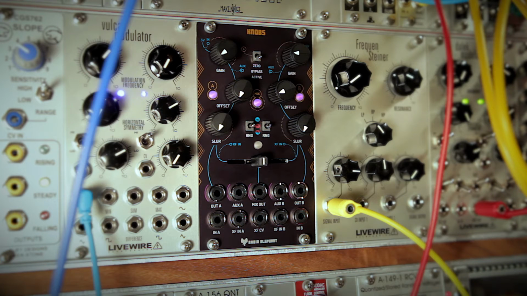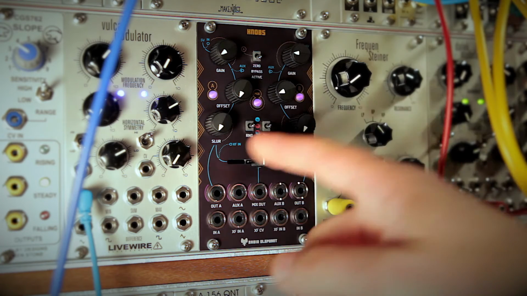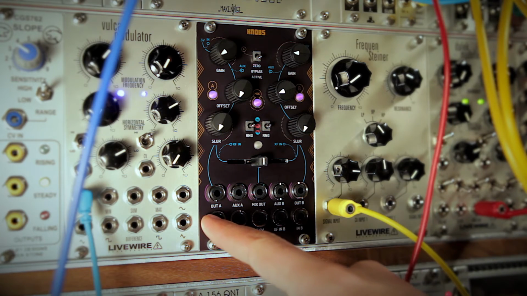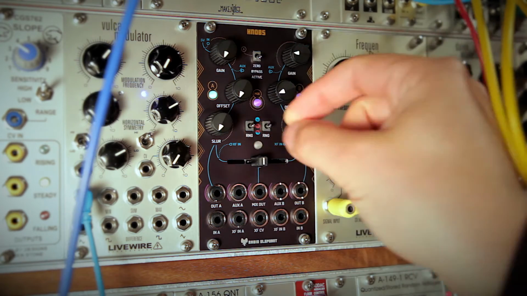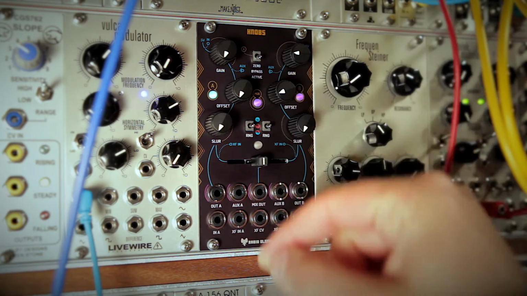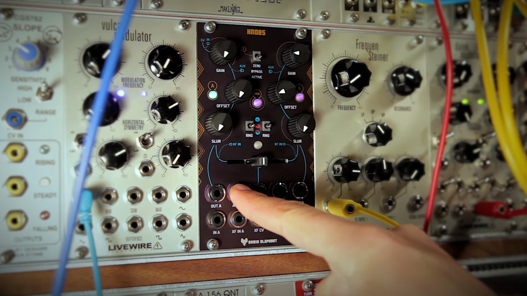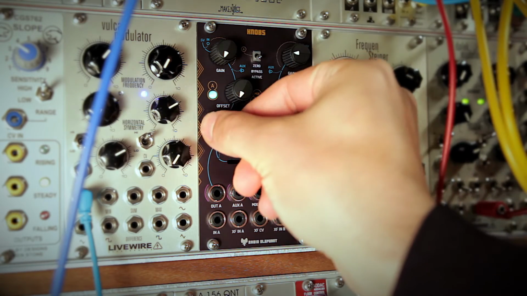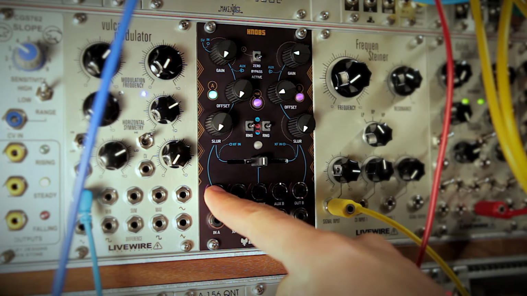Knobs has two processing channels, channel A and channel B. Each channel contains, in this order, an input, a gain control with range switch, an aux output, an offset control, a slur control, and an output.